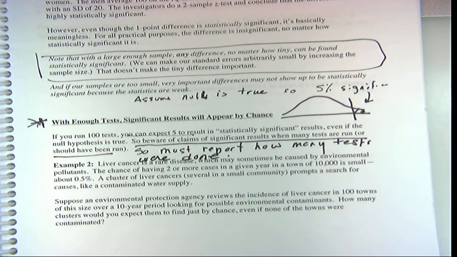So you can't do that. You have to do it again and again. That was exactly what happened with the ESP example. There are tremendous numbers of people trying to prove there's ESP, and one of them, just by the luck of the draw, might get significant results. Well, if you ignore all the other ones, that's the deal.